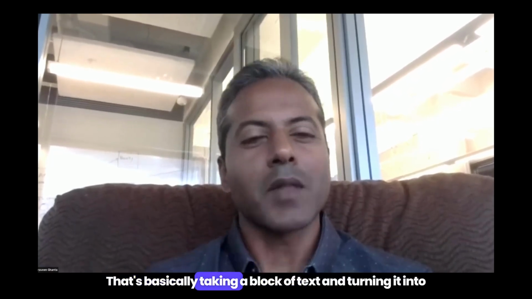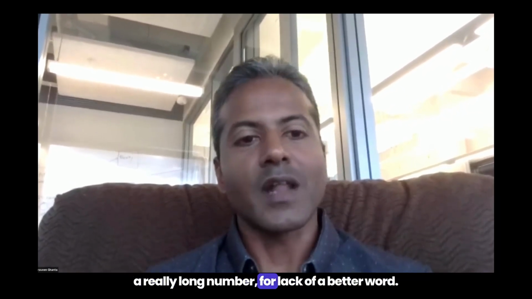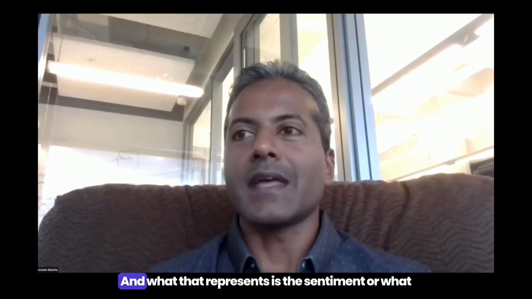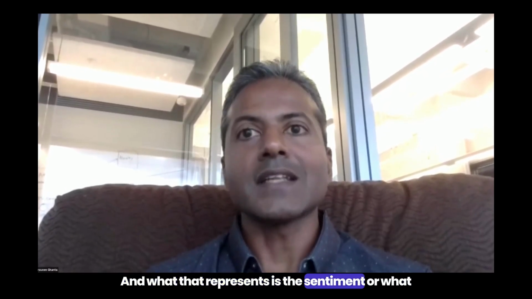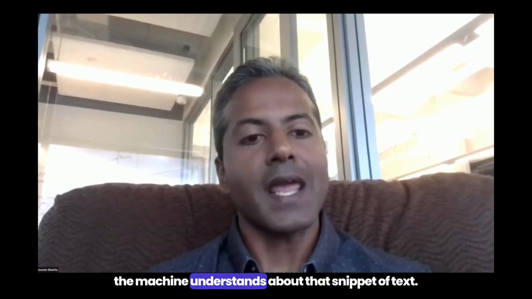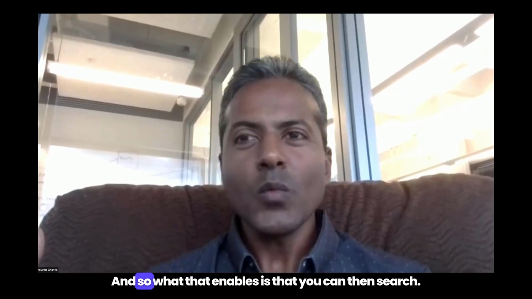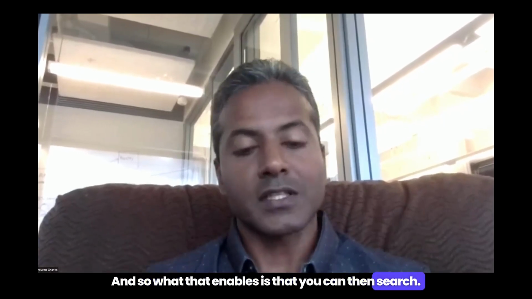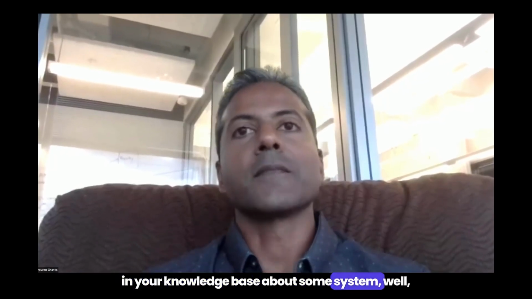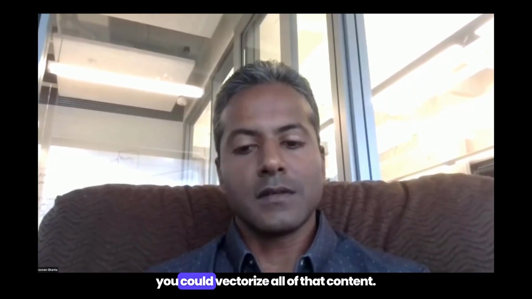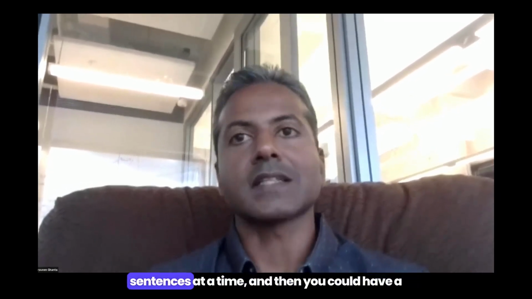And so what is that? That's basically taking a block of text and turning it into a really long number, for lack of a better word. And what that represents is the sentiment, or what the machine understands about that snippet of text. And what that enables is that you can then search. So if you take all the documents you have in your knowledge base about some system, you could vectorize all of that content, breaking it up into little chunks, maybe a couple of sentences at a time.